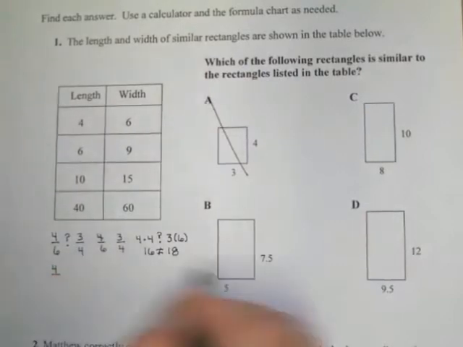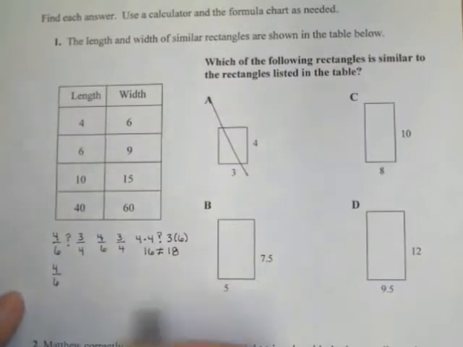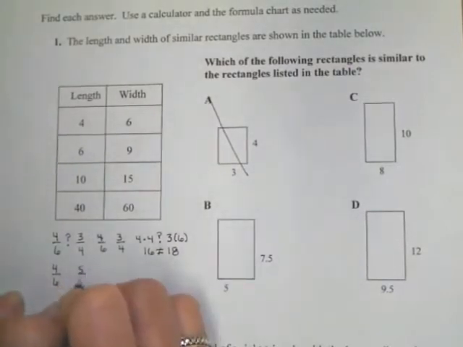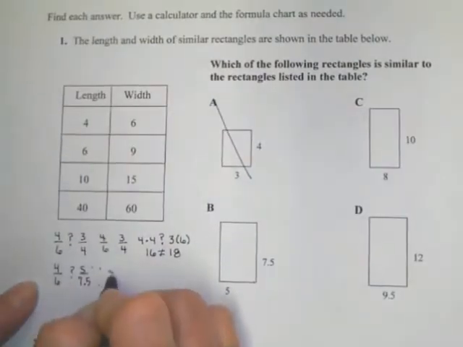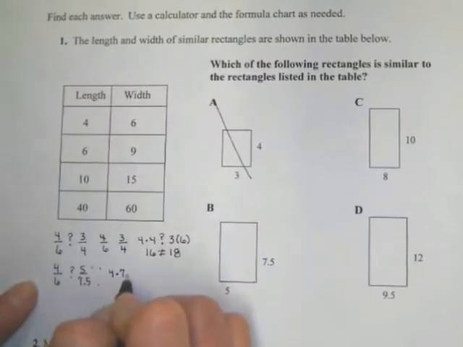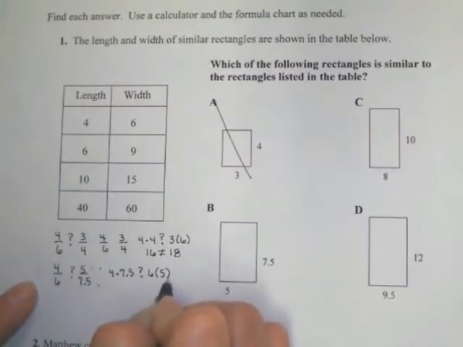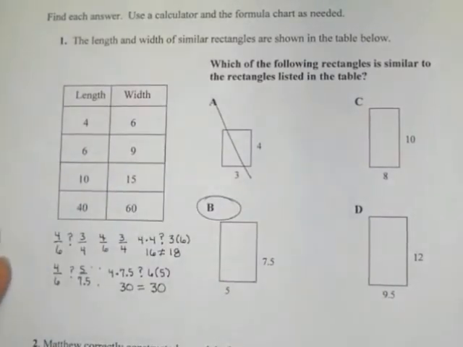If I try B, is 4 to 6 proportional to 5 to 7.5? So 4 times 7.5, does that equal 6 times 5? 30 does equal 30, therefore B is similar.